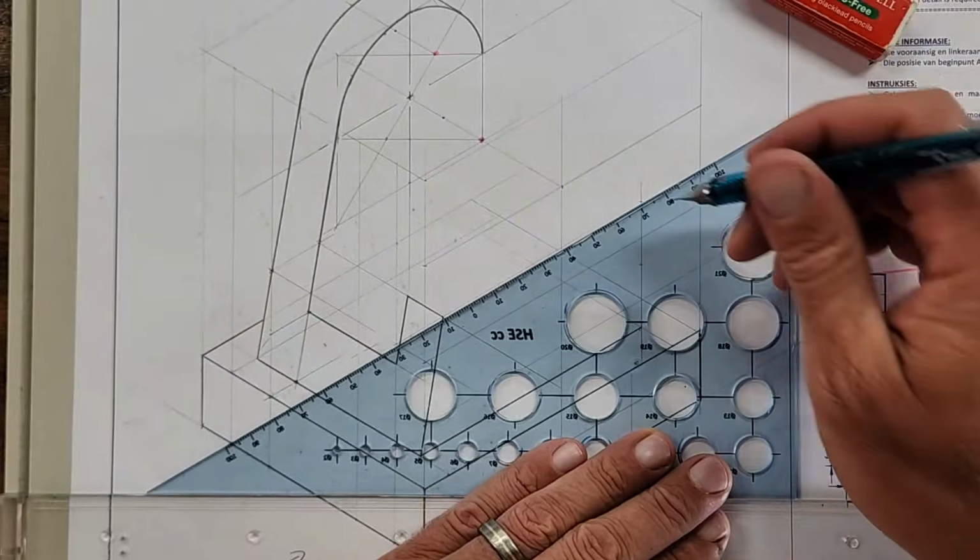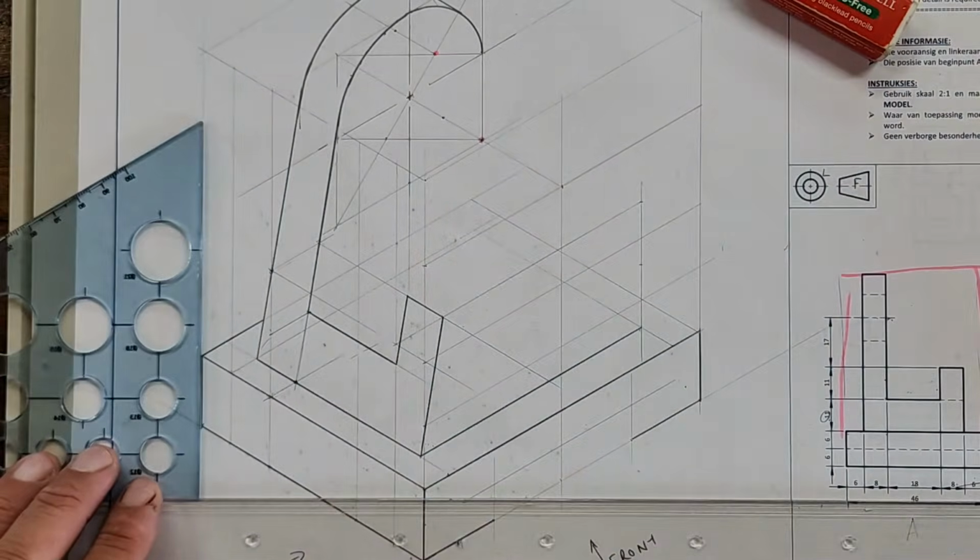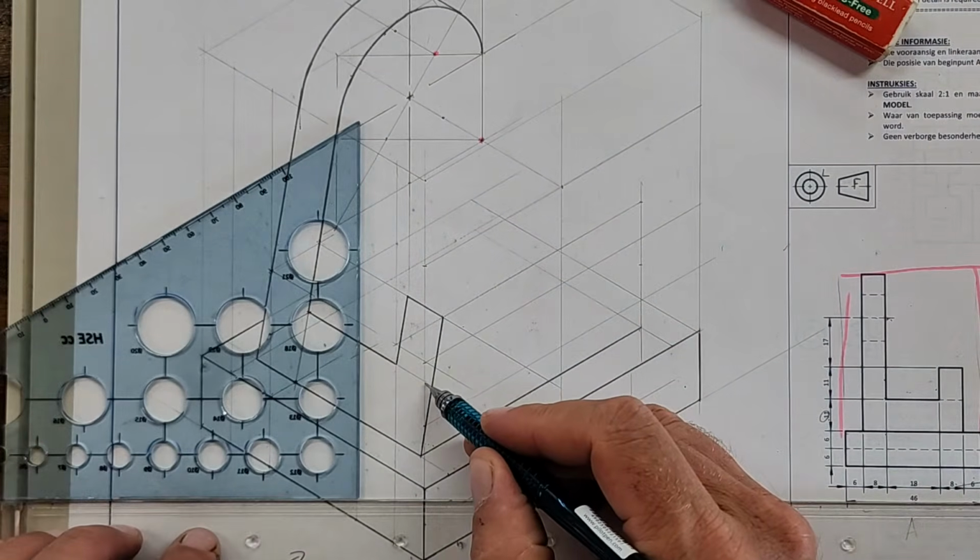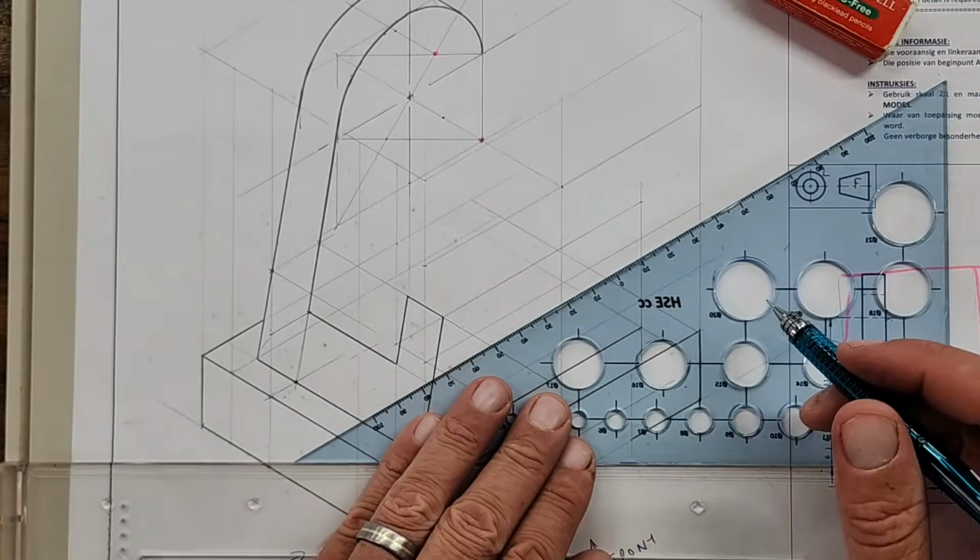Okay, so that should line up with that one. And the bottom one is going to actually line up with this one.